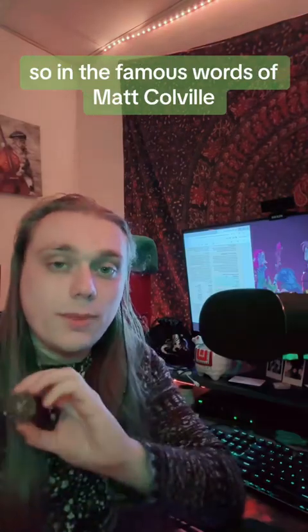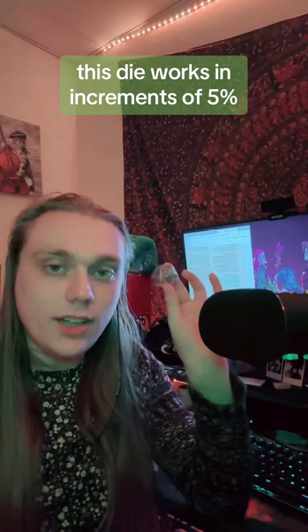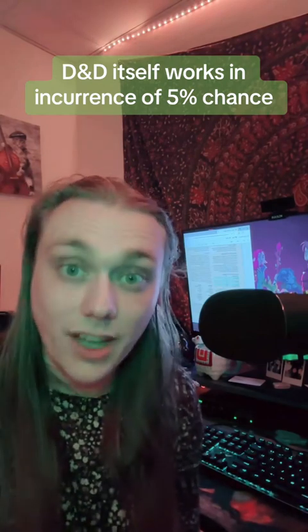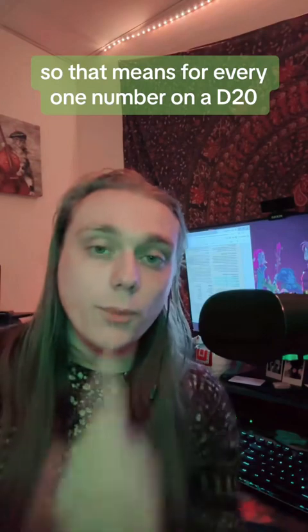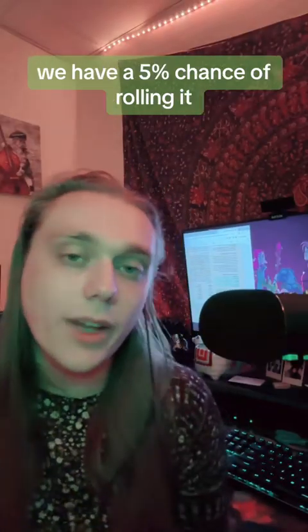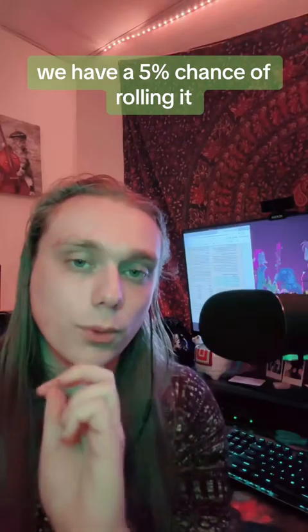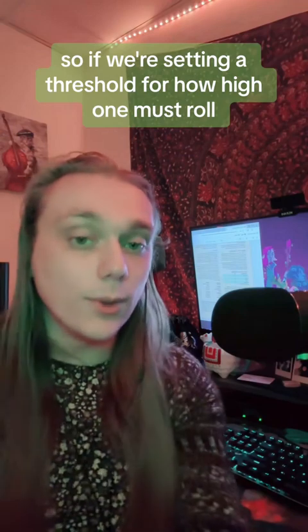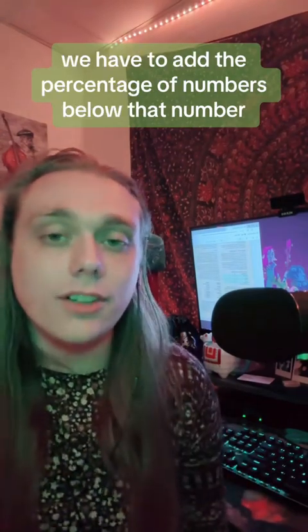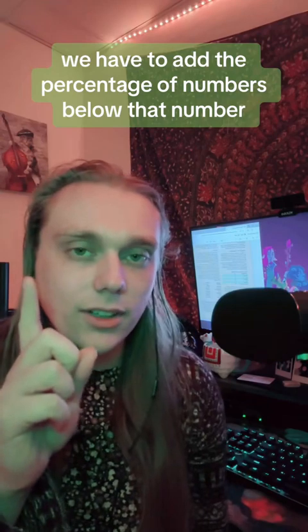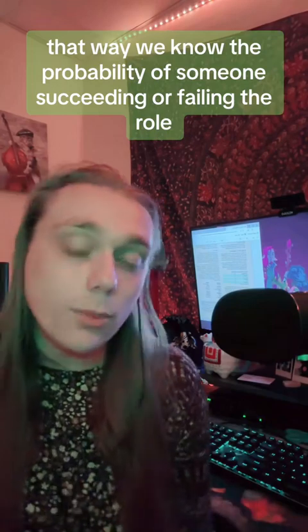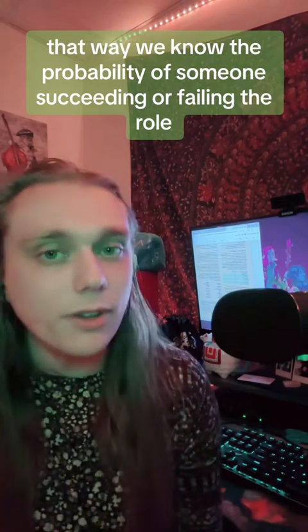So in the famous words of Matt Colville, this die works in increments of 5%. And henceforth, D&D itself works in increments of 5% chance. So that means for every one number on a D20, we have a 5% chance of rolling it. So if we're setting a threshold for how high one must roll, we have to add the percentage of numbers below that number and the percentage of numbers above that number. That way we know the probability of someone succeeding or failing the roll.